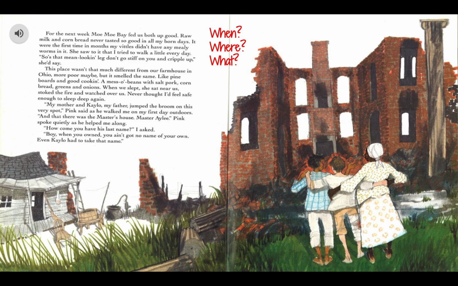On this page, when, where, and what? There were some clues in the text. Right down there at the bottom, talking about the master's house. And at the end it says, "Boy, when you're owned, you ain't got no name of your own." So right there, having a master's house and saying that they were owned, this gives me clues about what time period this was. This is when slavery was happening because slaves were owned by their masters.